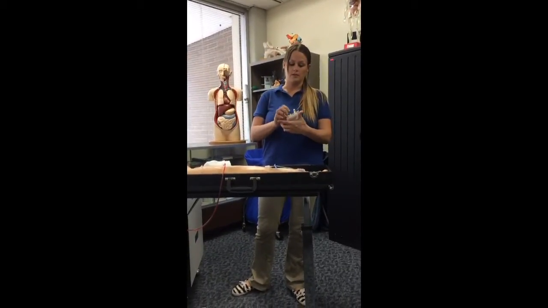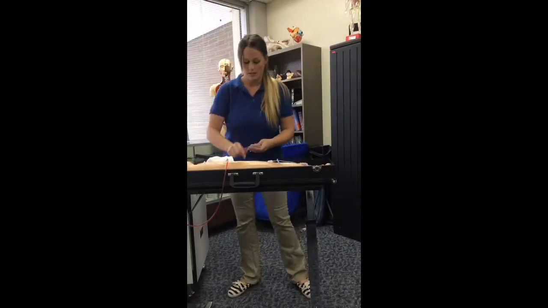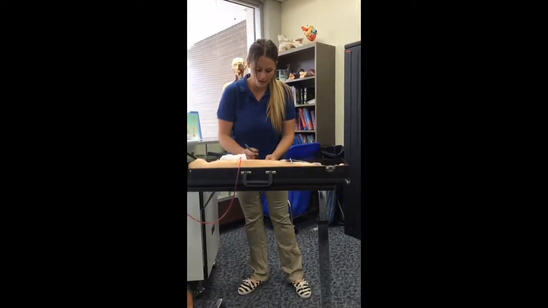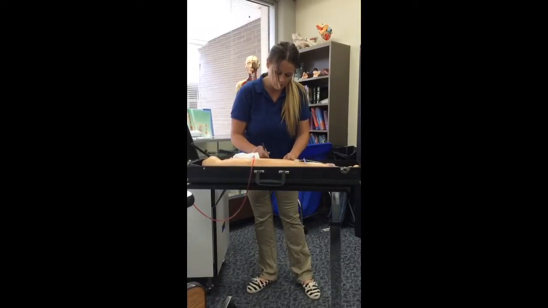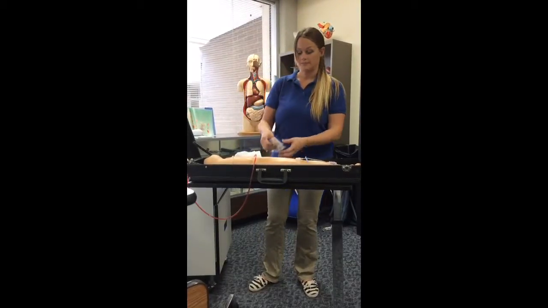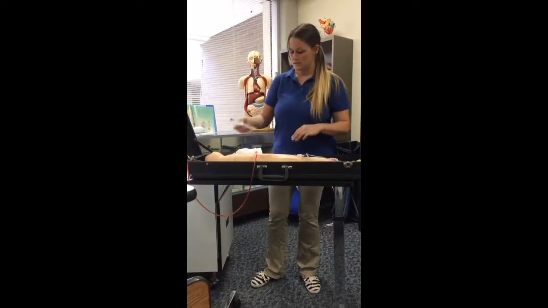I'm going to take my label, put it on the back of my bag, and I'm going to document the drug, the amount, my name, the date, the time, the expiration date, the patient, the room number, and the start time. Then I'm going to set this to the side.